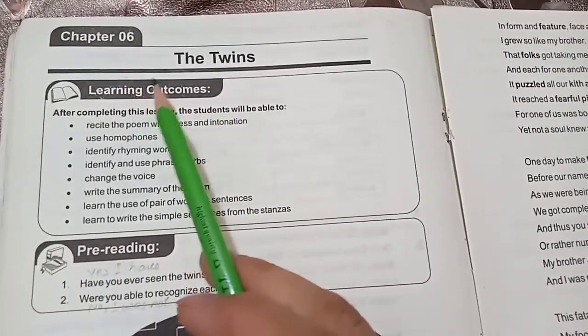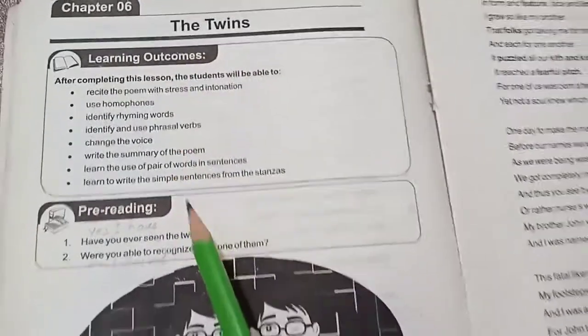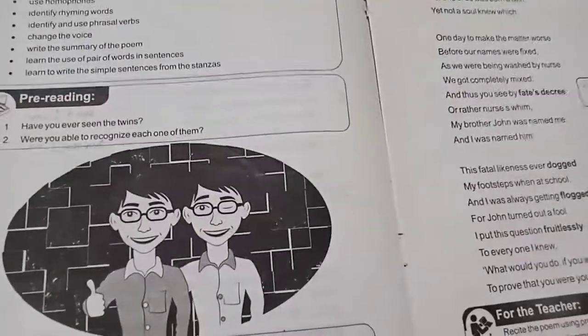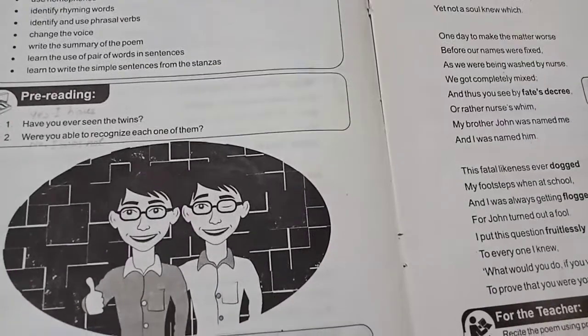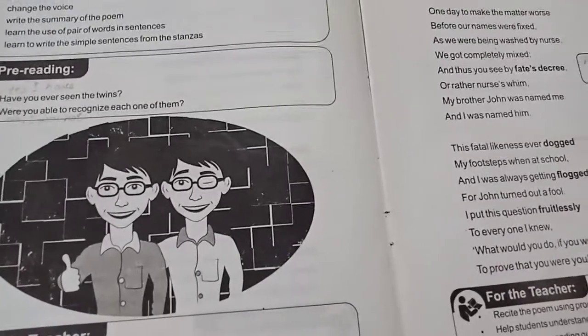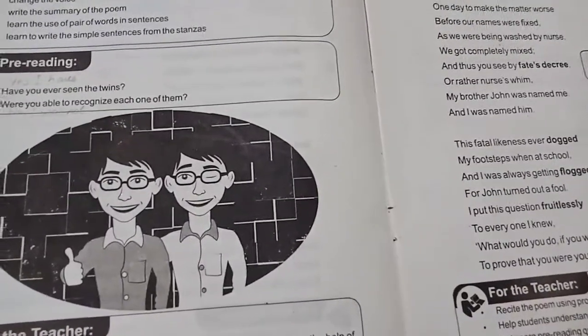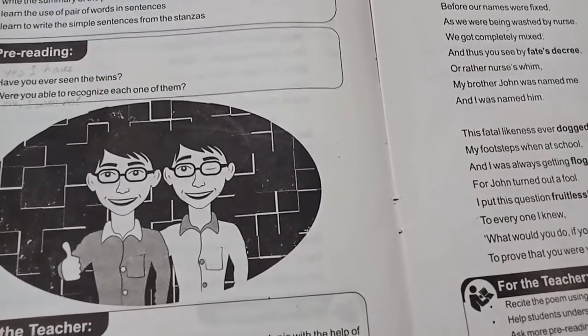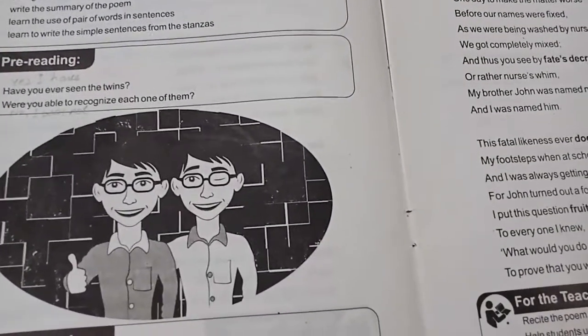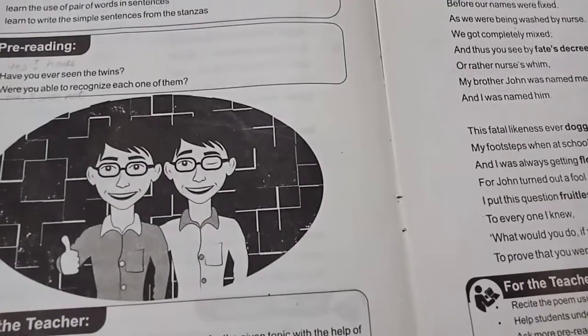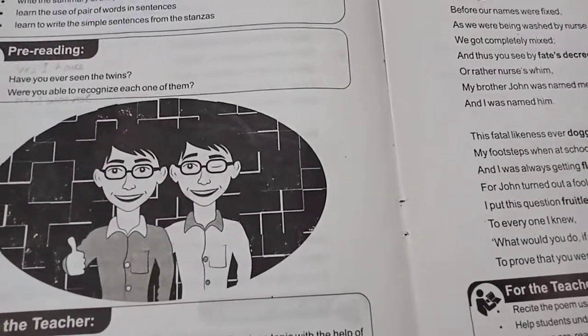As you know, we are on chapter number 6, The Twins, and we have completed its reading with translation and some part of its explanation with reference to the context. So, students, we are on its exercise and we have solved some part of it, and two parts of these exercises remain. So, we move towards that.